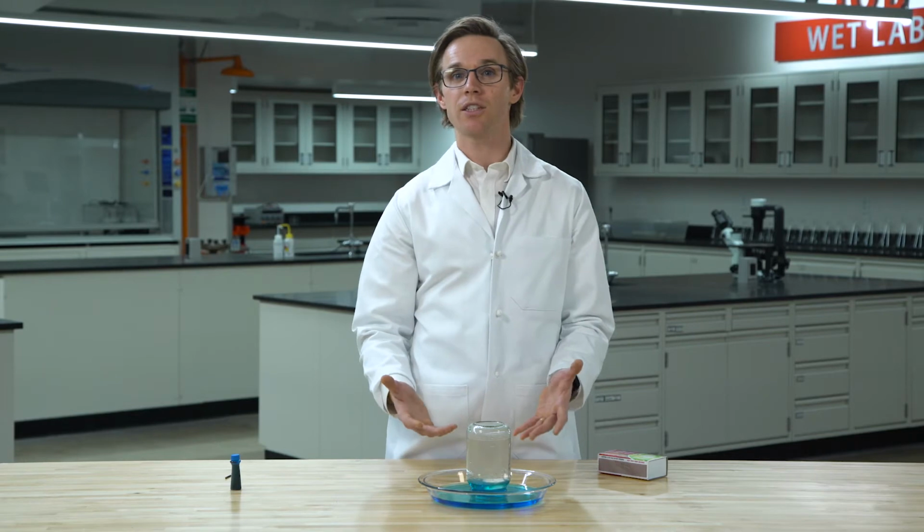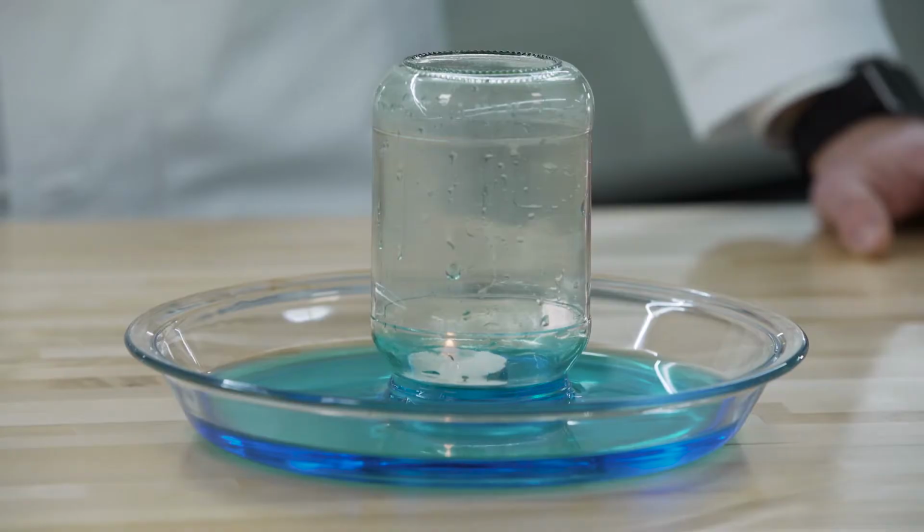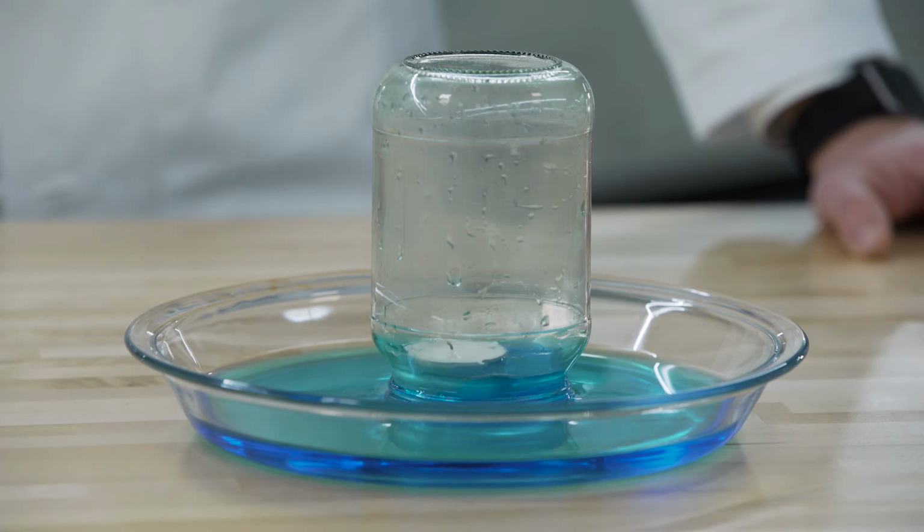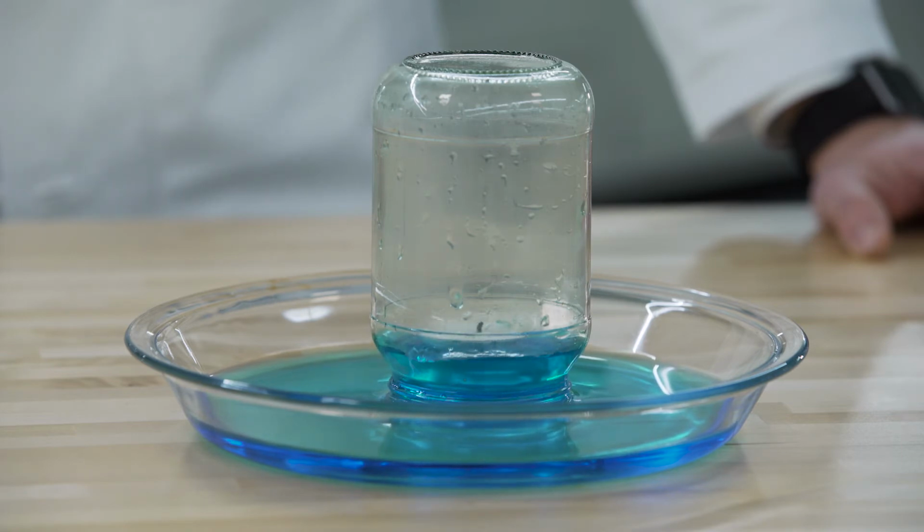Now, after all the oxygen was used up and the reaction ended, the flame went out. So when the flame died, the air got cold again and contracted. Now that contracting air creates a vacuum that sucked up the surrounding water into the glass.